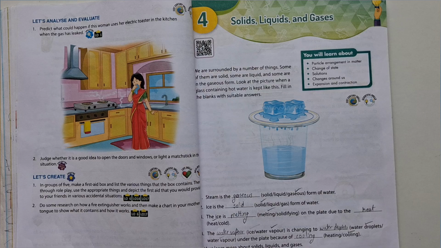Look at the picture where a glass containing hot water is kept like this. Fill in the blanks with suitable answers. First, steam is the gaseous form of water. Second, ice is the solid form of water. Third, the ice is melting on the plate due to the heat. And fourth, the water vapor is changing to water droplets under the plate because of cooling.